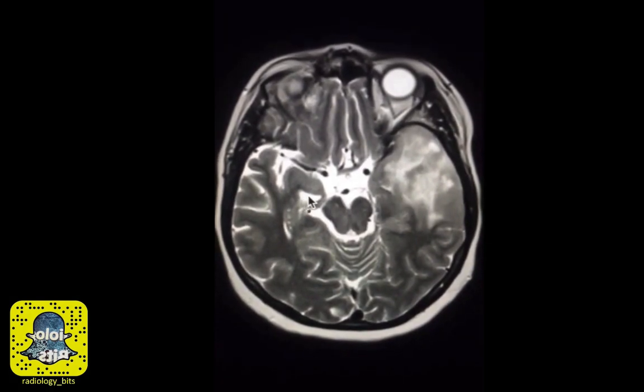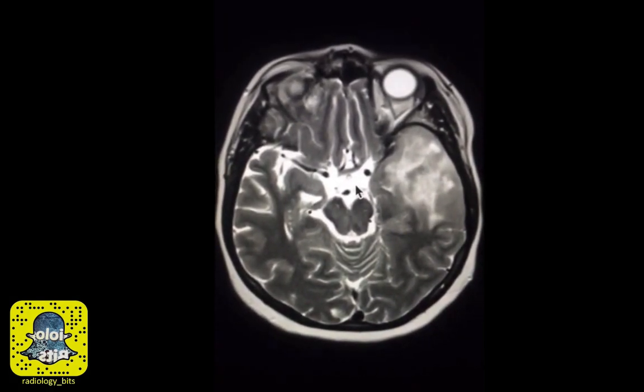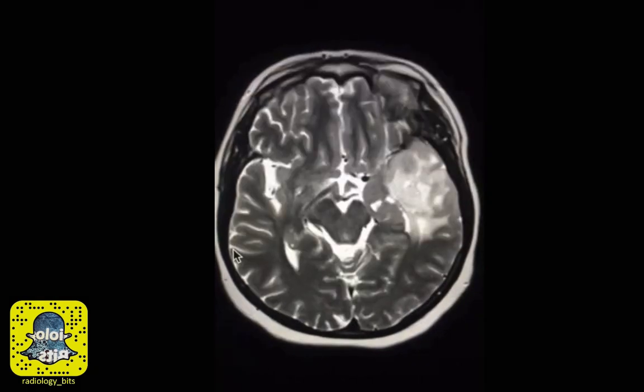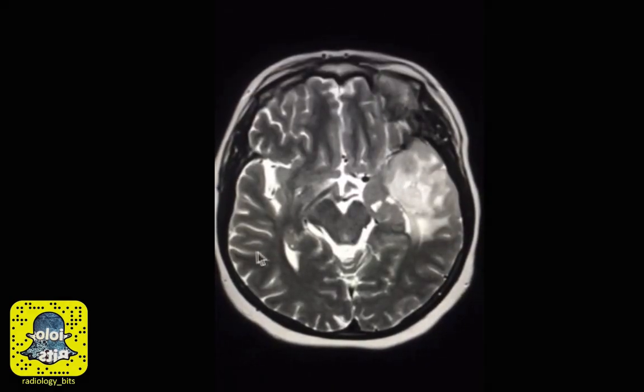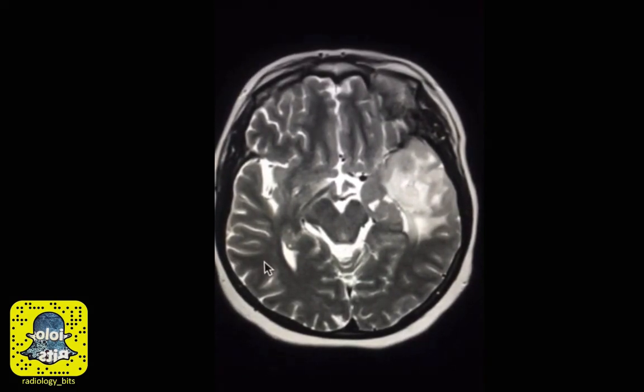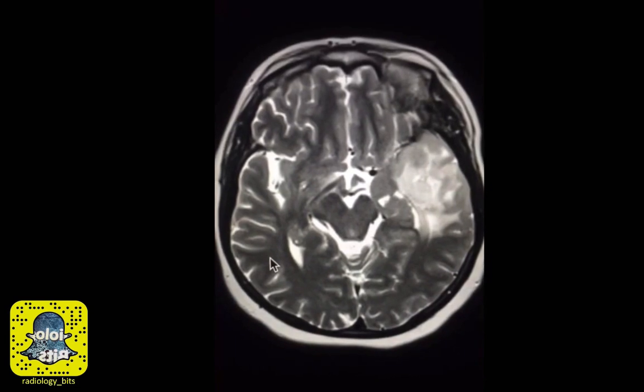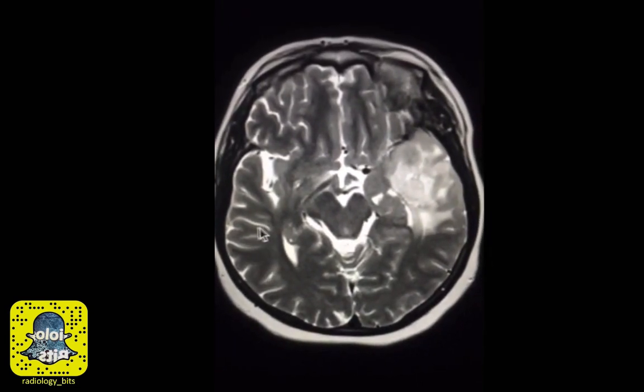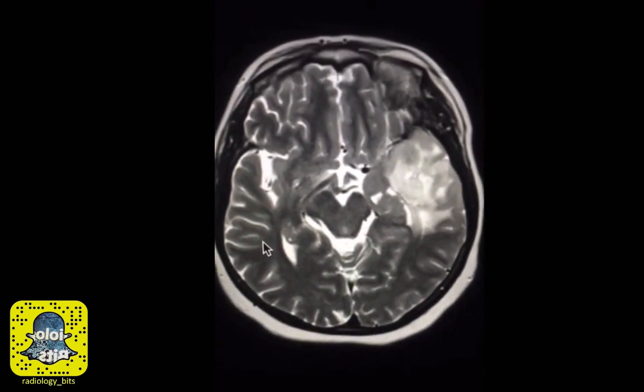Since the fluid, the CSF, is bright, this is a T2 weighted image. As we learned from previous clips, on normal T2, the gray matter of the cortex is white and the white matter, which is deep here, is gray. So the color of normal tissue is the opposite of what you expect on a T2 weighted image.